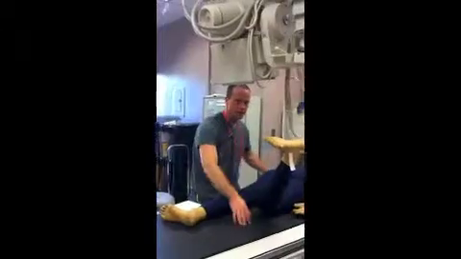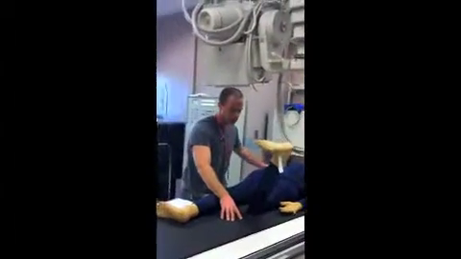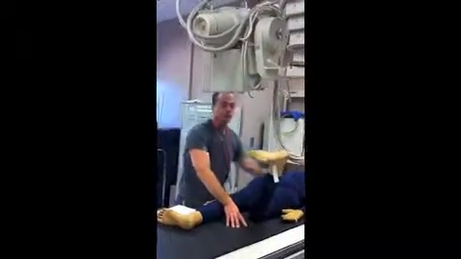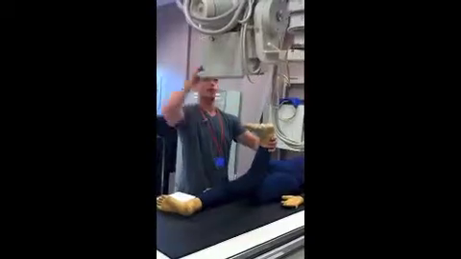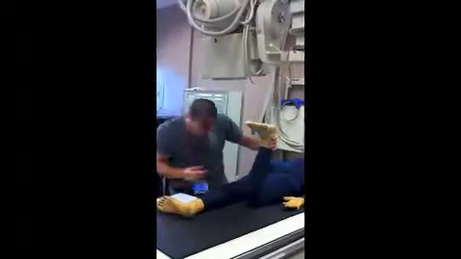We're going to pretend this patient's knee is vertical, because there's just the two of us. The central ray should be entering right about here.